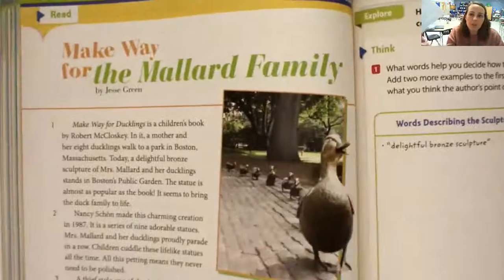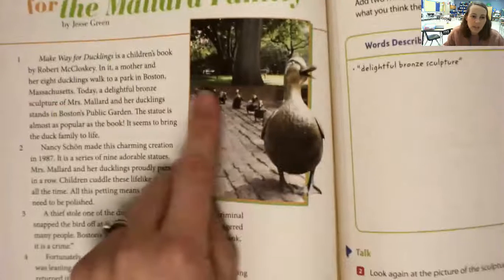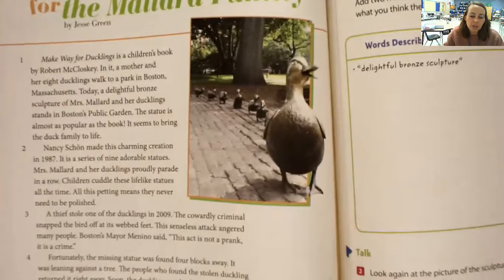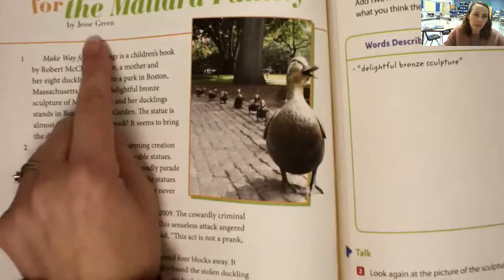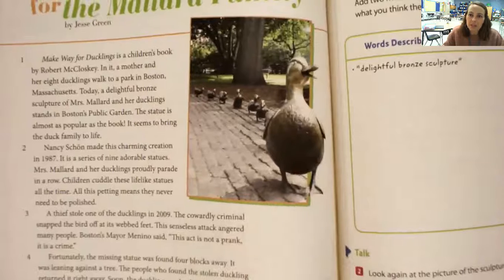176, the text is called Make Way for the Mallard Family. You're going to be reading about this famous statue that's in Boston's Public Garden. And your goal is going to be to figure out what is the author's viewpoint. Her name is Jessie Green. How does the author feel about this statue?